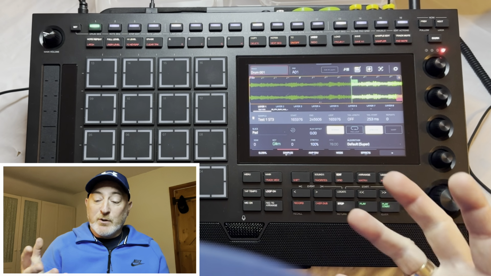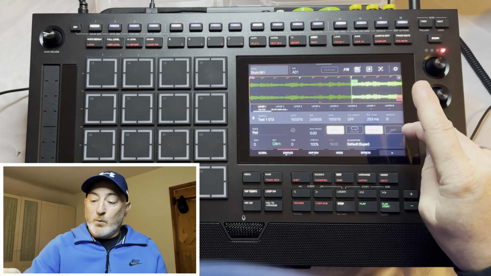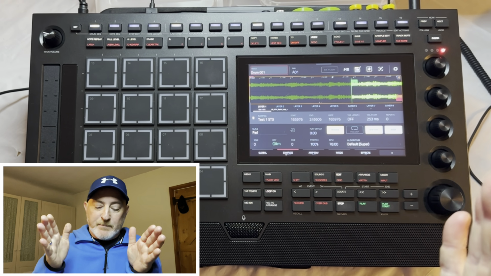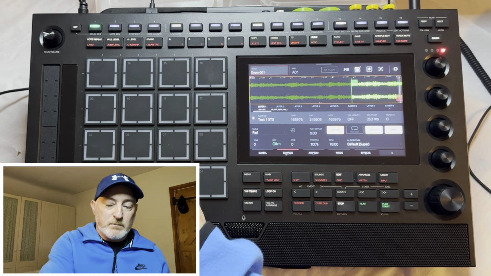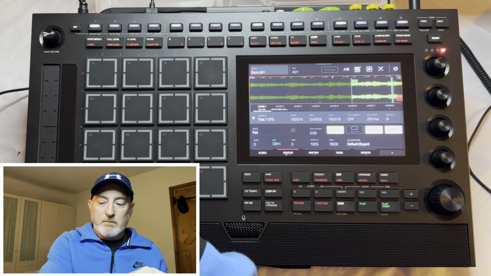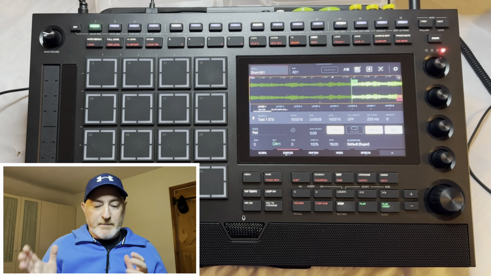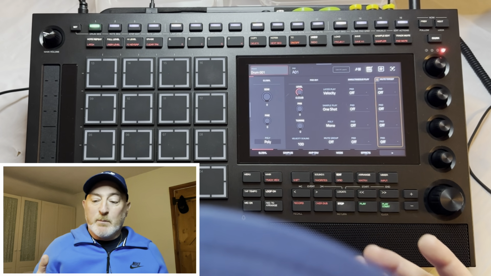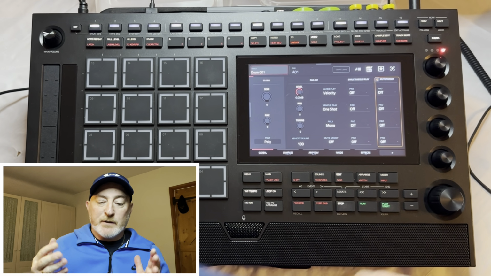Now from here we can do, again, a lot more if we wanted to. We could warp it, which increases it to the BPM of your current song. That sounds good. We can go further with the samples. So there's so many different layers of changes we can make.